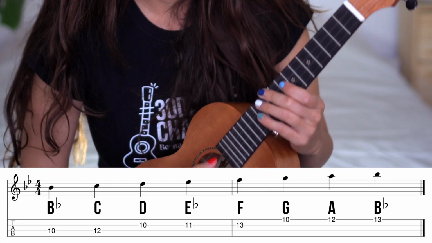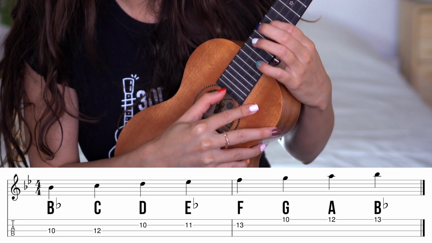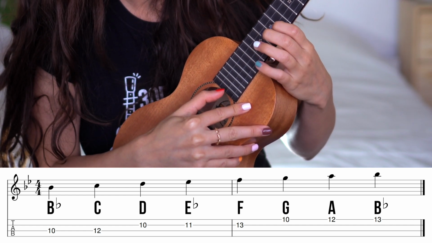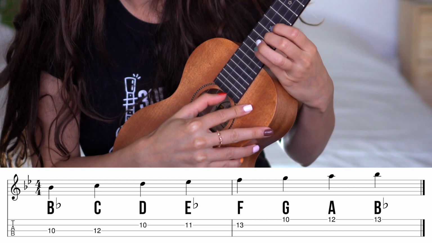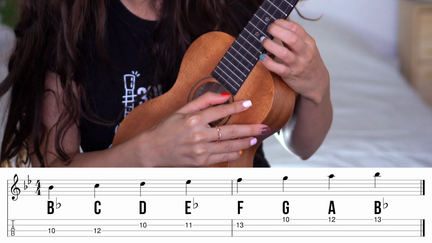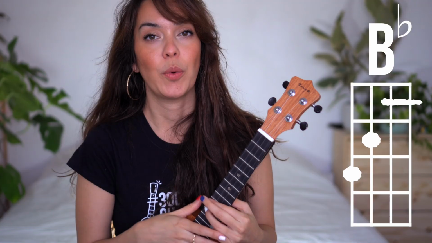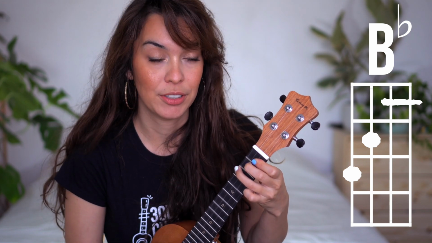So on B flat major scale, we've added a flat. So we have the B flat, of course, and now we've added E flat. So as we go through the scale, we have B flat, C, D, E flat, F, G, and then A and B flat. When we play a B flat chord, we need combinations of B flats, Ds, and Fs.